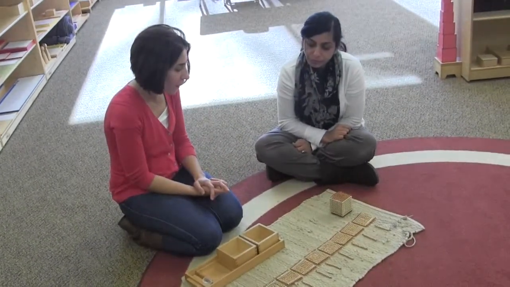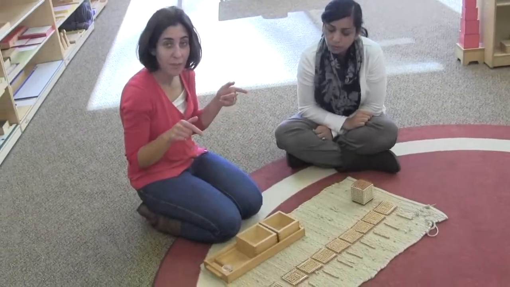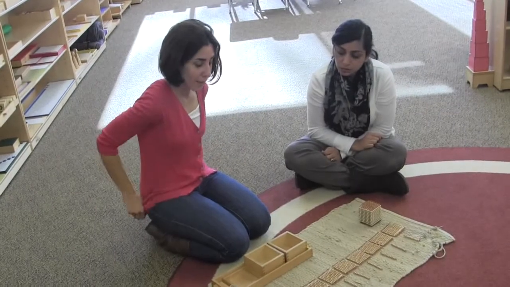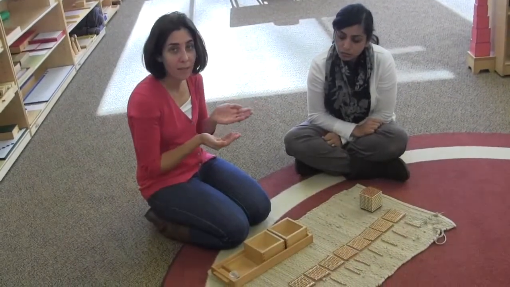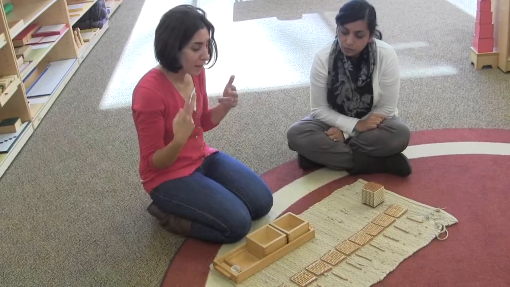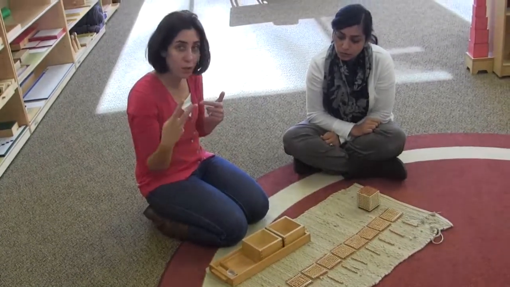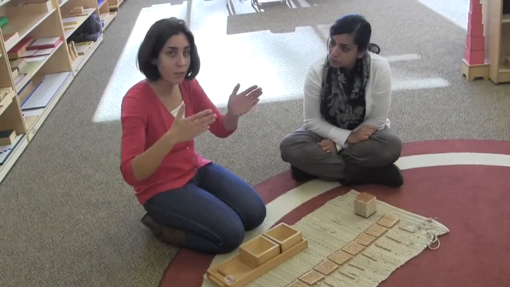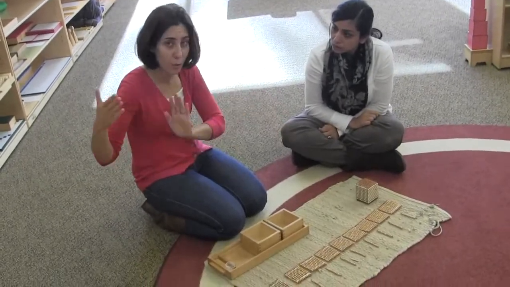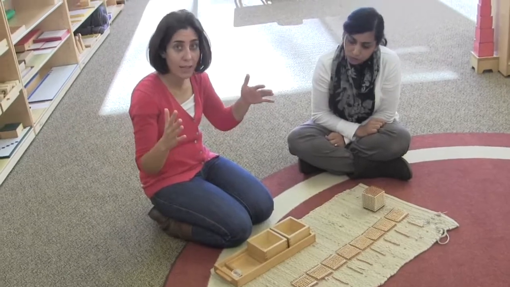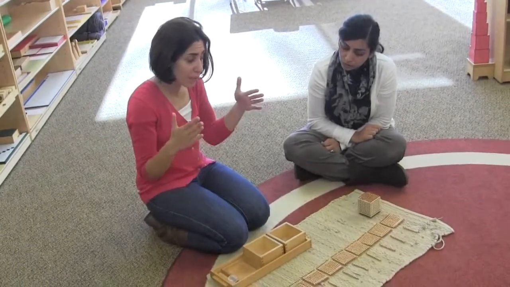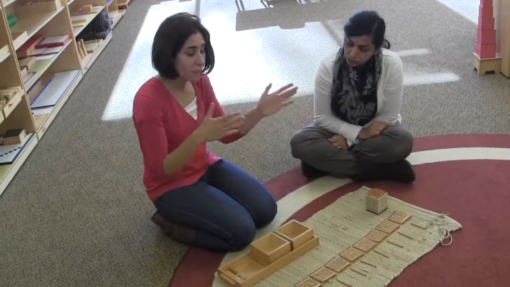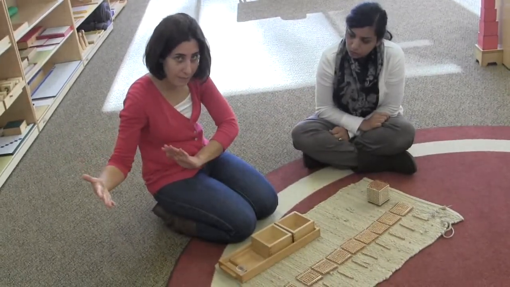Okay. For this lesson, we can make it more complex. Like we can ask the child, "Can you hand it to me like 1,300 squares and 4 units?" Or so we can just make this work a little bit more complex. But after the child has enough experience with the initial presentation, we can go to more complex lessons.